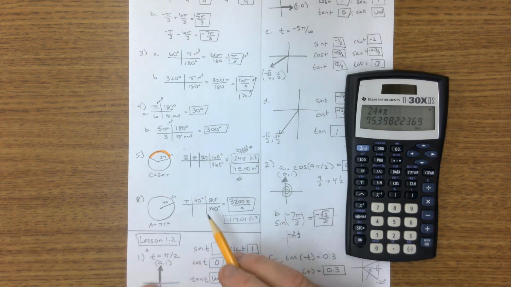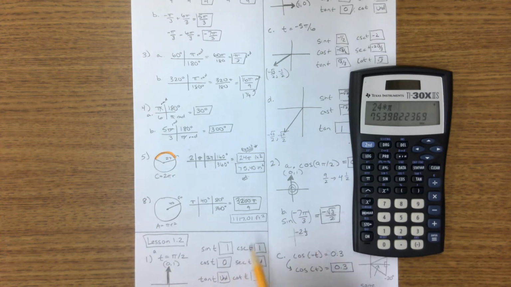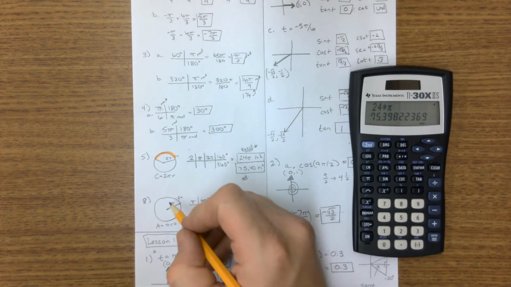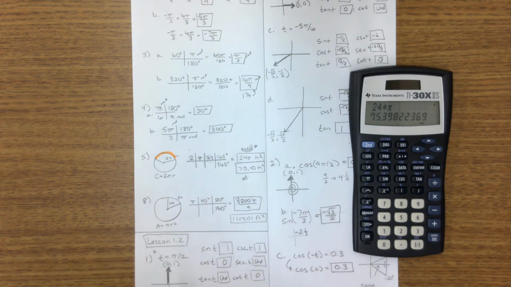Leave it here. All right, number 8 says, here's a circle. Find the area of the sector by 80 degrees. Well, there's 80 degrees.